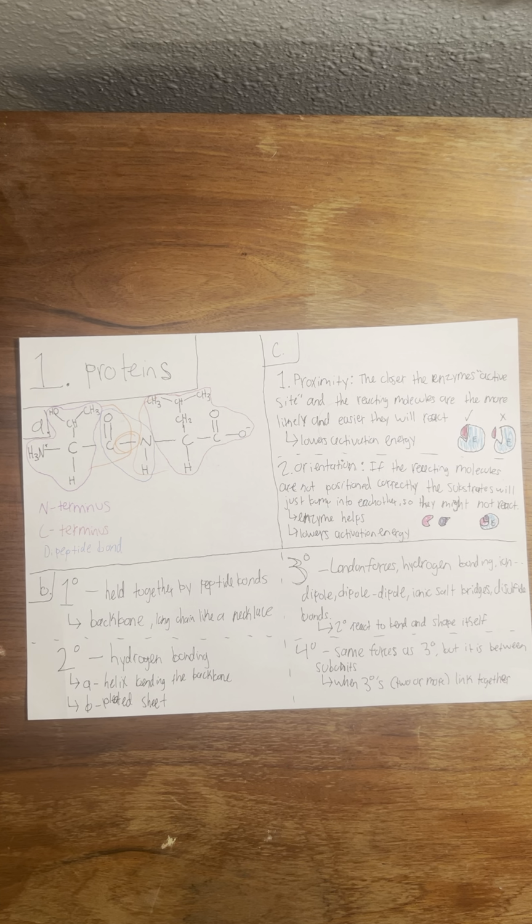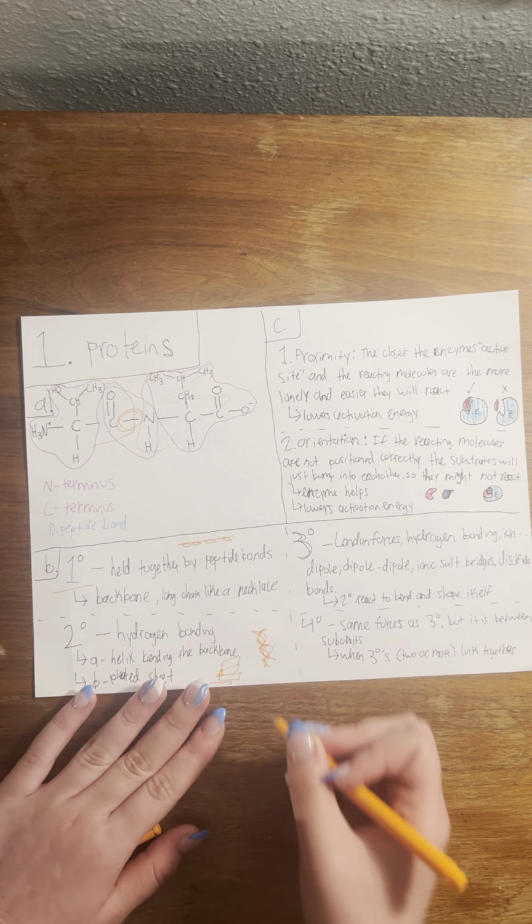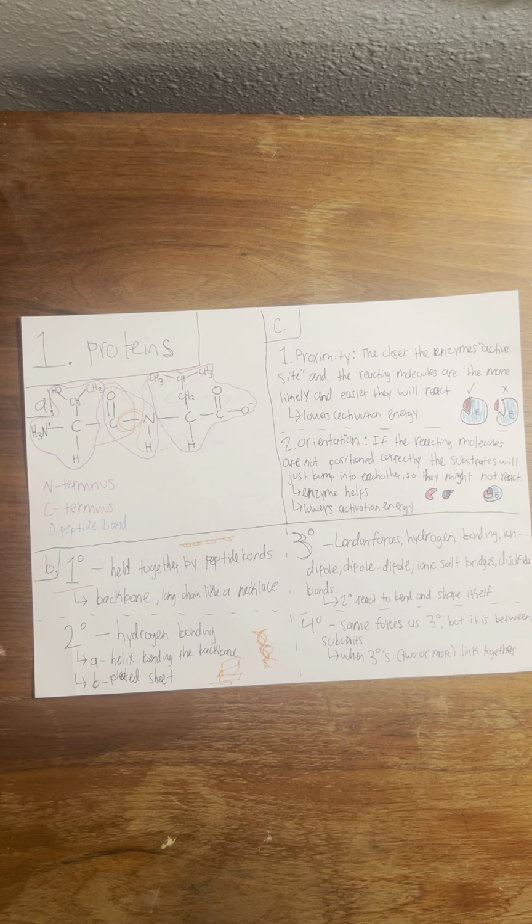Okay, so then 2 degrees, secondary, is held together by hydrogen bonding. There's 2 kinds of secondaries. There's an alpha helix, which is like bending the backbone, so it's gonna be a terrible drawing. Not very good. There's a beta pleated sheet, which is like when you fold a paper back and forth, it's just like a pleated sheet. I'm a bad drawer. Anyways, yes.